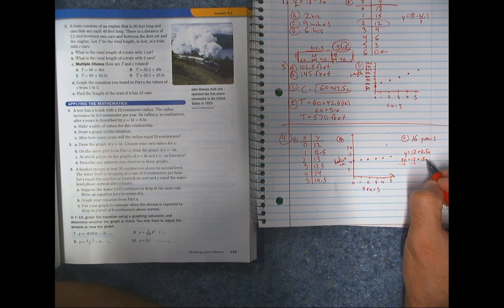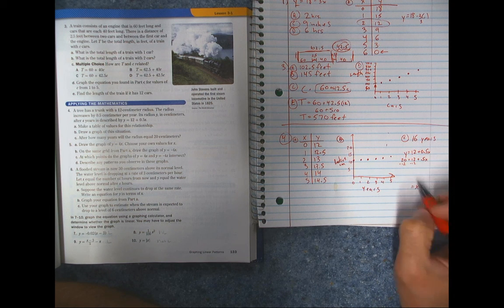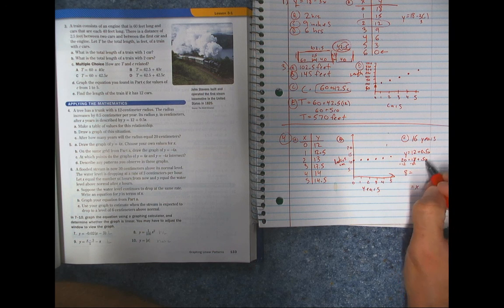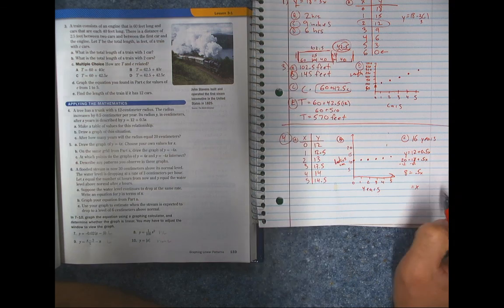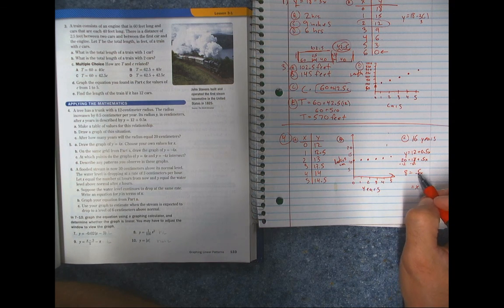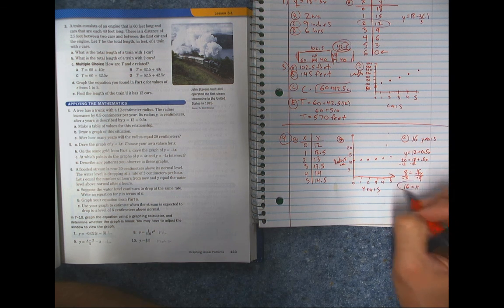We're trying to solve for x. So we wanted to say x equals. So we minus 12 from both sides. I end up with 8, and I still have a 0.5x. And to solve this, this says 0.5 times x. To undo it in an equation, we're going to divide by 0.5. When you do 8 divided by 0.5, you're going to get the 16.